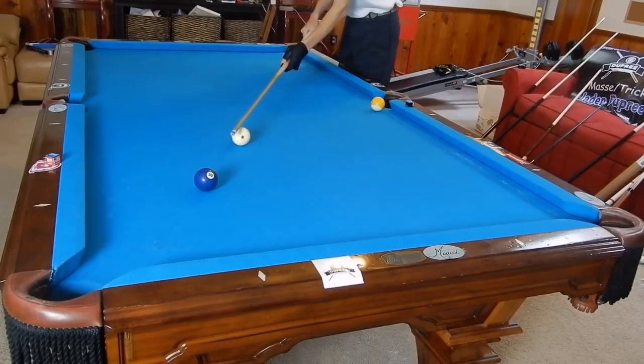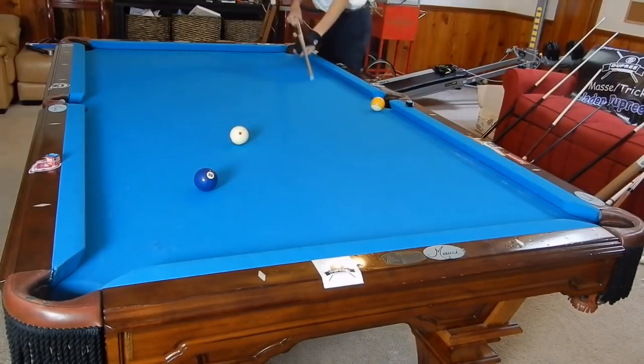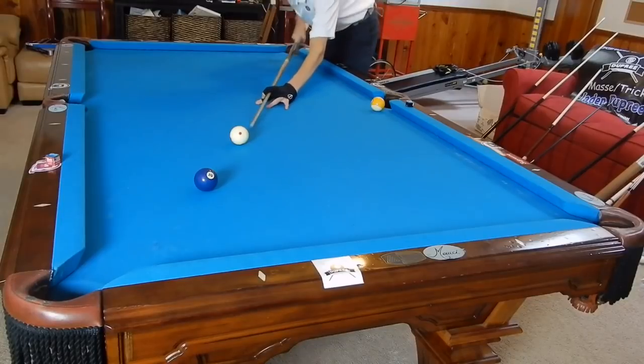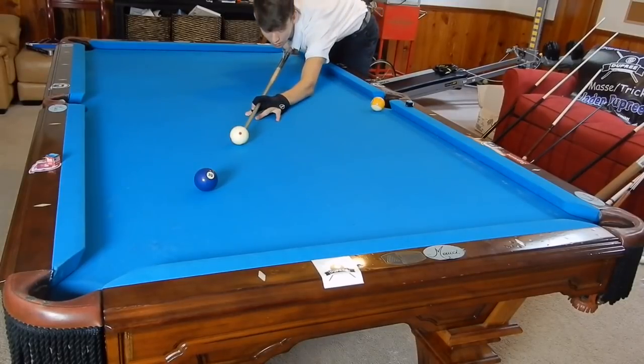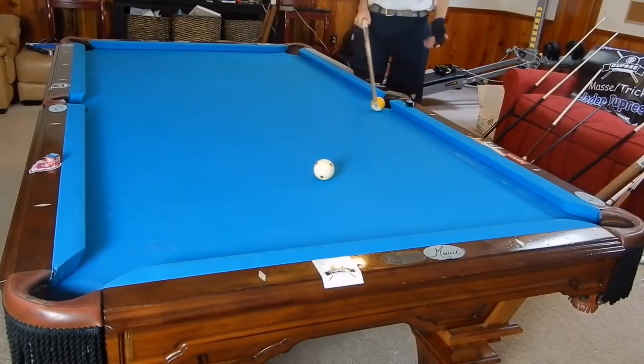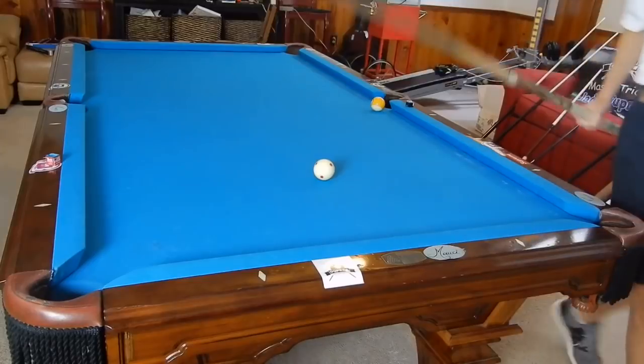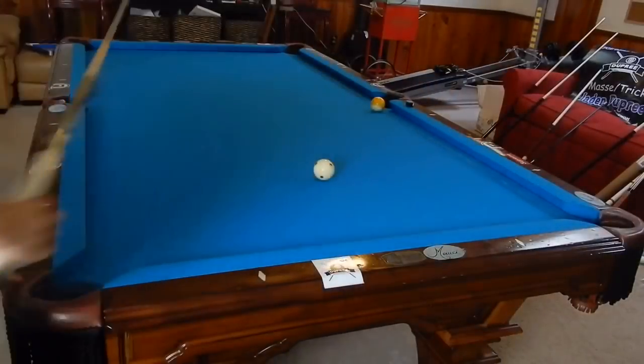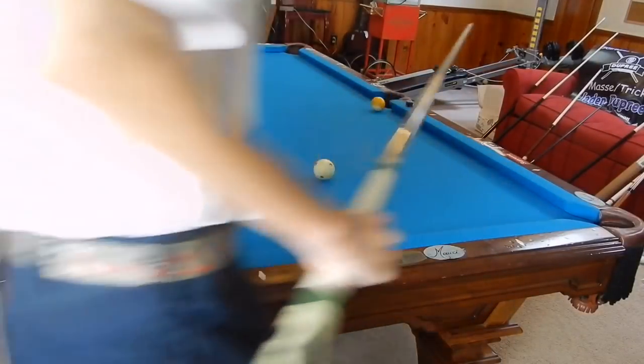So if we have an angle like this, there are several different ways we can do this. We can hit below center on our cue ball, which brings our ball backwards. Or if an angle's there, it brings it to the side rather than going forward. But now you see, dead straight in.